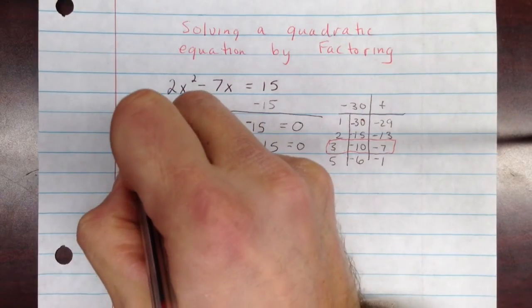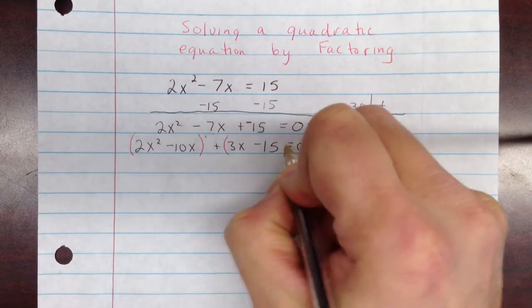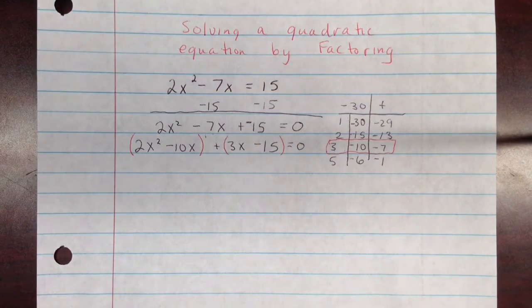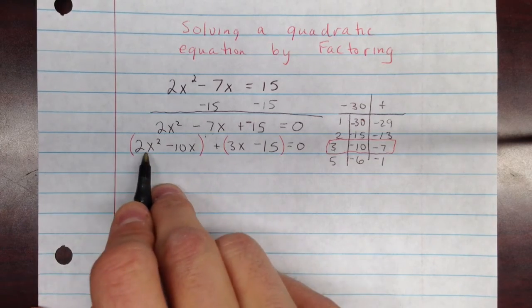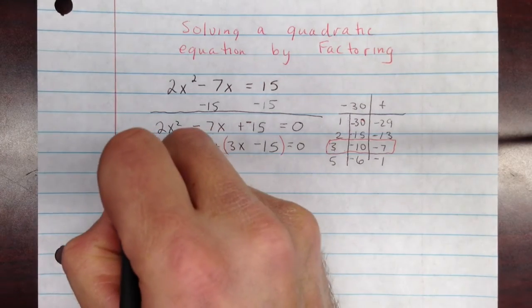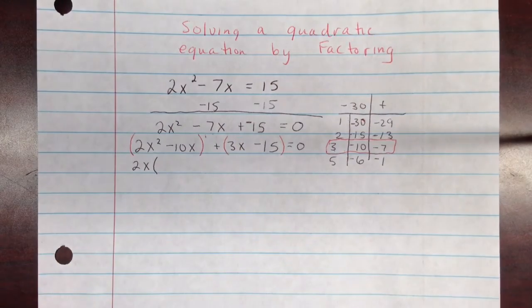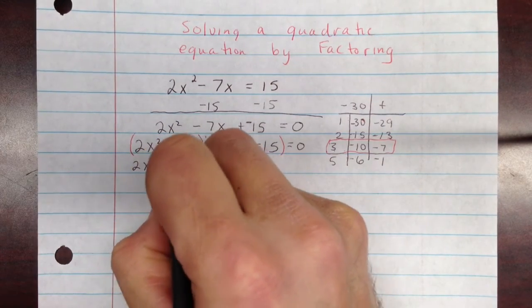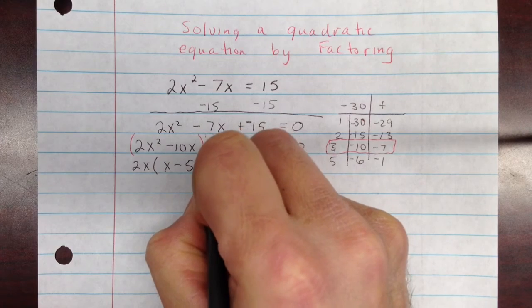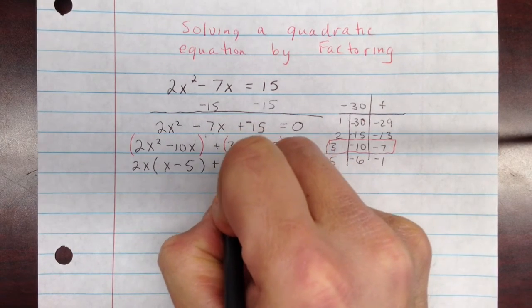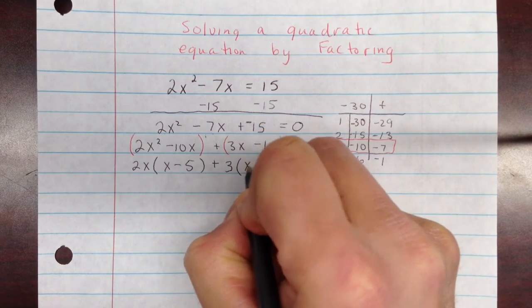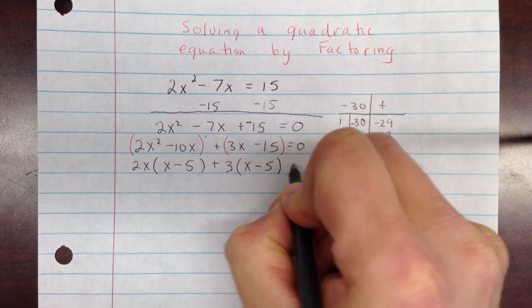Then we're going to group these for factoring. You group the first two, and then you group the second two, leaving the plus sign in the middle. And then we take the greatest common factor out of each of these. So the greatest common factor of this one is 2x. And when we factor it out, we get x minus 5. Bring the plus sign down. Here we take a 3 out. And again, if I'm going too fast, go ahead and pause it so you can write this stuff down.